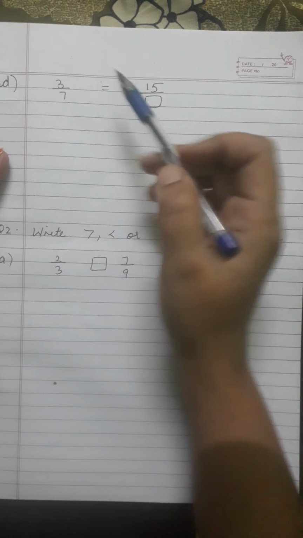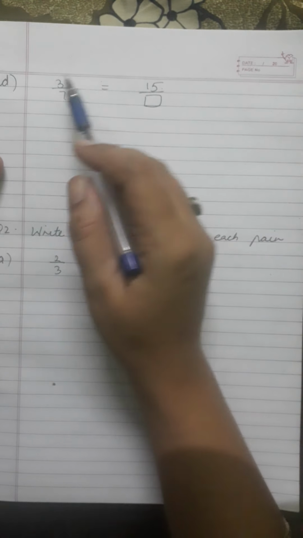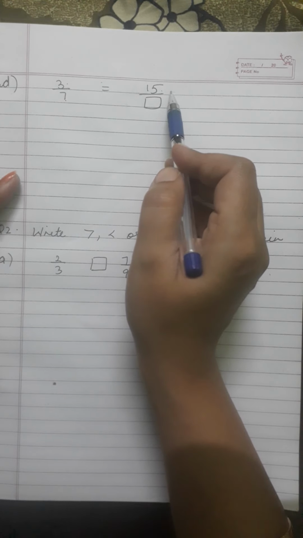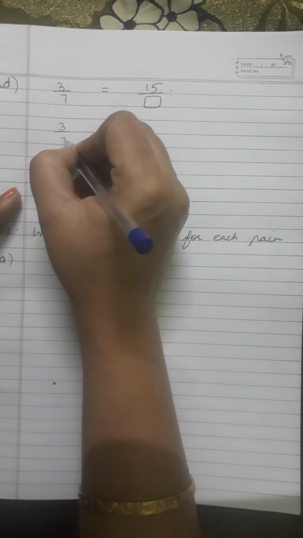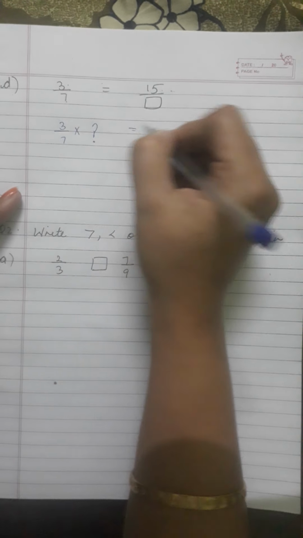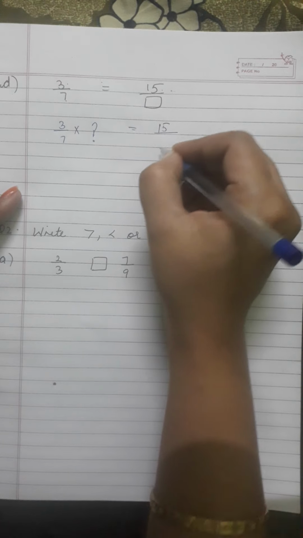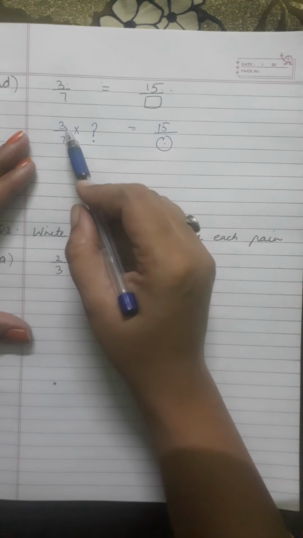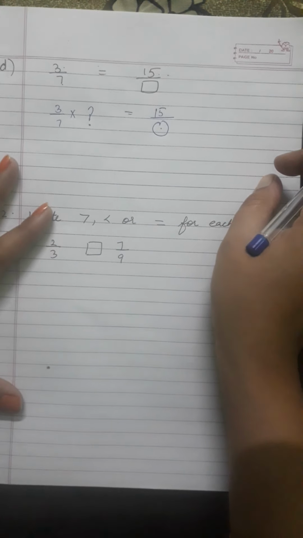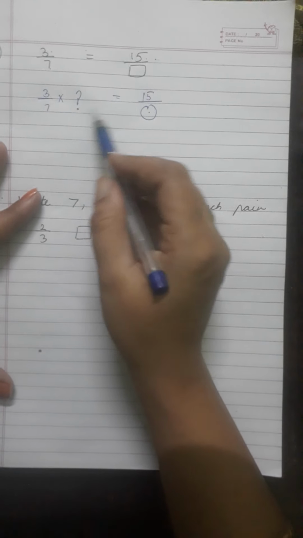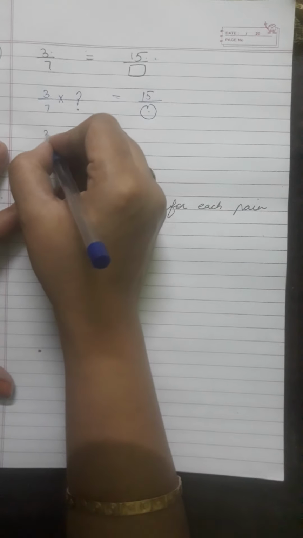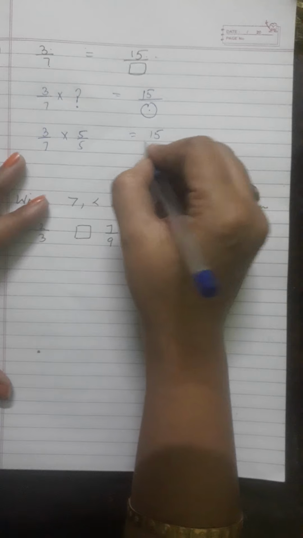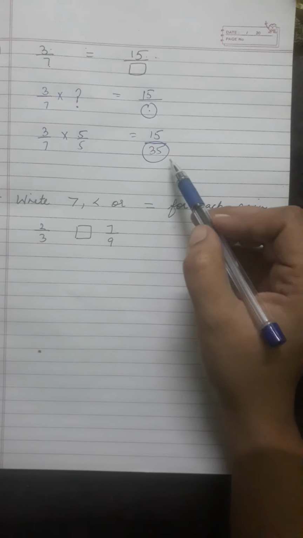Now the next question, the D part: 3 by 7 and here it is 15. Above, there is a greater number on the right hand side, so it means we have to multiply, but we don't know by which number. 15 here and down I don't know what will come. So for 3 we will read the table of 3. 3 ones are 3, 3 twos are 6, 3 threes are 9, 3 fours are 12 and 3 fives are 15. So multiply up and down by the same number. Here it is 15 and 7 fives are 35. So what will come here down?